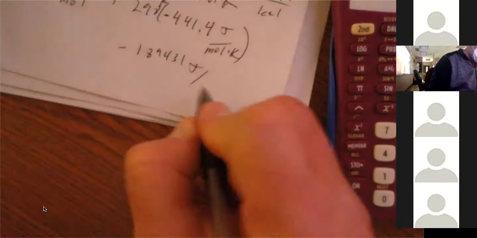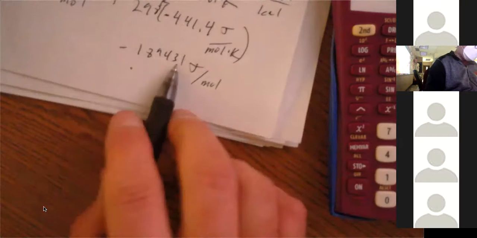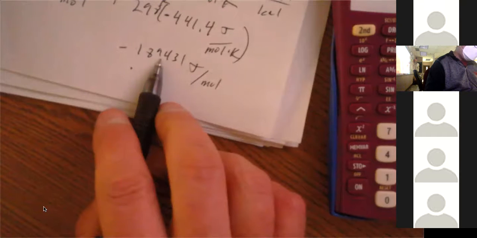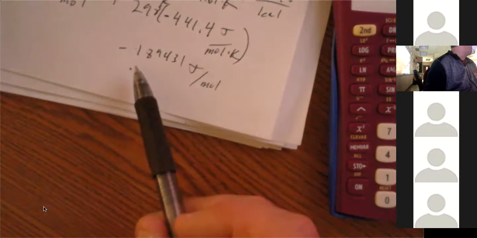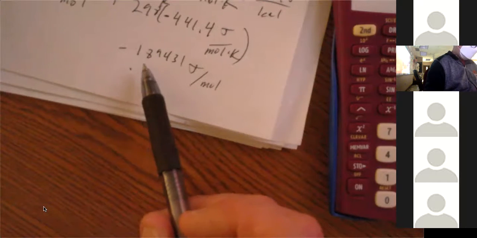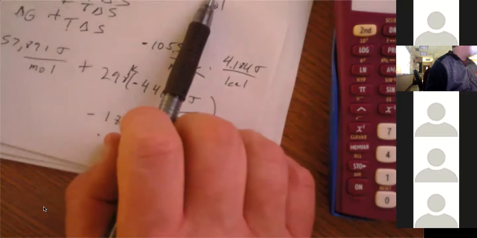We could change it to what? Kilojoules per mole. So it'd be 189.4 kilojoules per mole. But let me ask you this, delta H being negative, does this make sense for a spontaneous reaction? Yes, right? Delta G being negative, does that make sense for a spontaneous reaction? Yes.